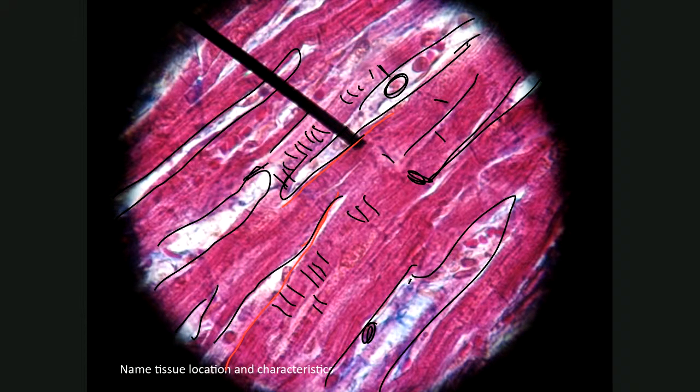Skeletal muscle has huge cells that have many nuclei. These are single nucleated cells. So that leaves us with cardiac muscle or smooth muscle. Smooth muscle is not striated, and it doesn't have intercalated discs, which you see right here, right there, right there. Intercalated discs, striations, branch cells, single nucleated cells. That leaves us with one possibility, which is cardiac muscle.